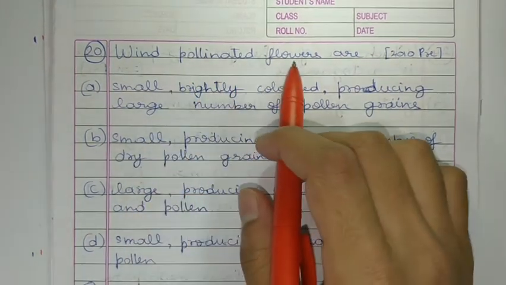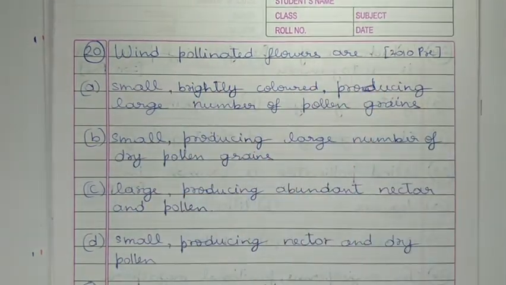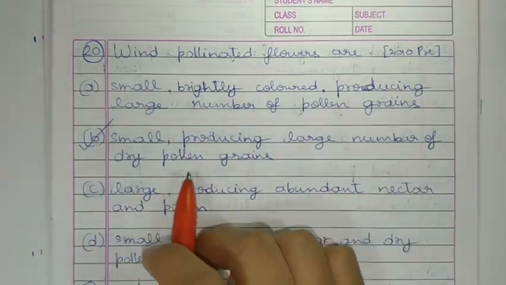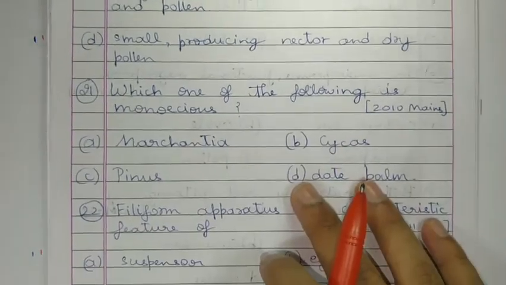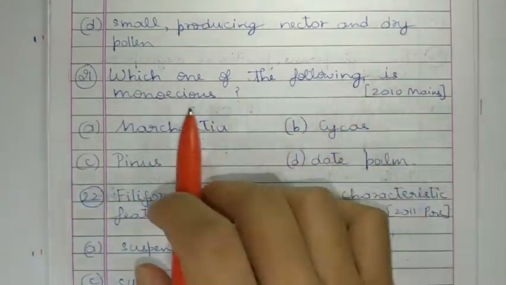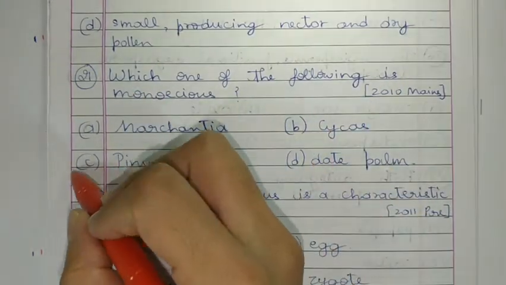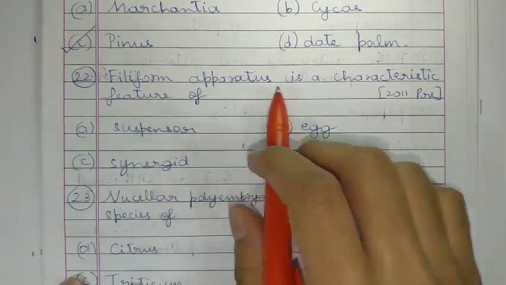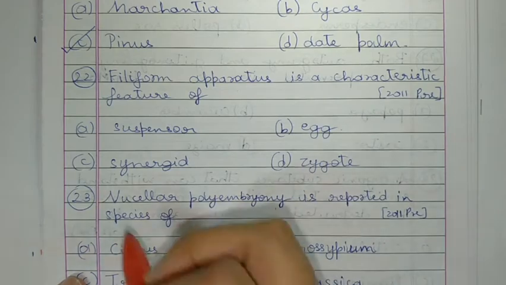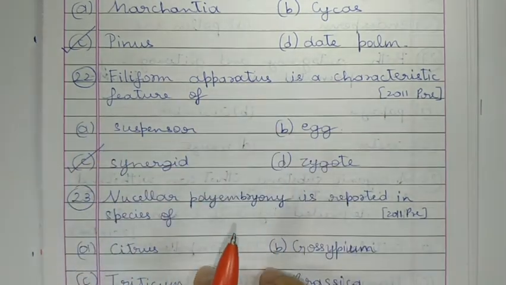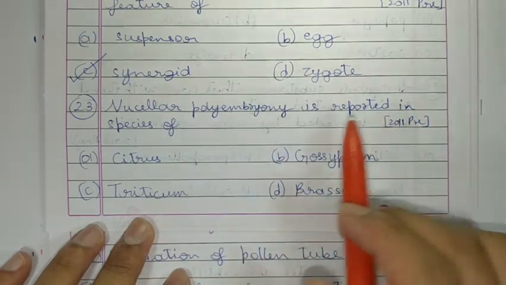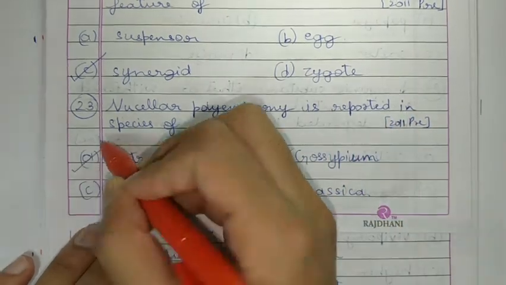20. Wind pollinated flowers are B, small, producing large number of dry pollen grains. 21. Which one of the following is monoecious? It is a repeated question. Option C, Pinus. 22. Filiform apparatus is a characteristic feature of option C, synergid. 23. Nucellar polyembryony is reported in species of option A, citrus.